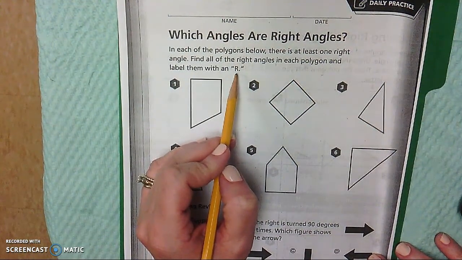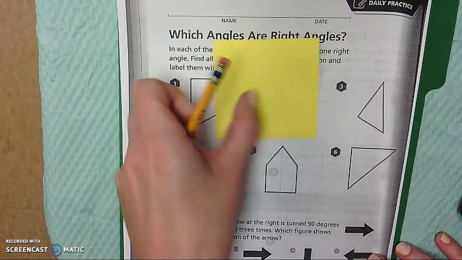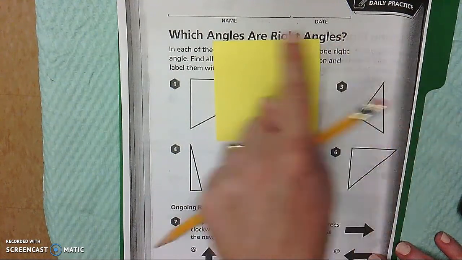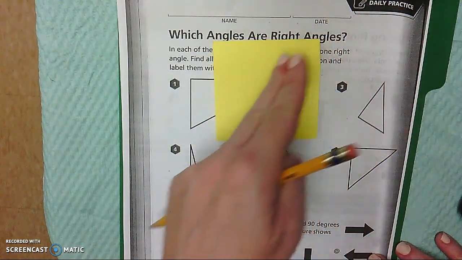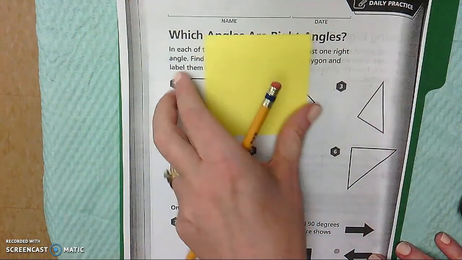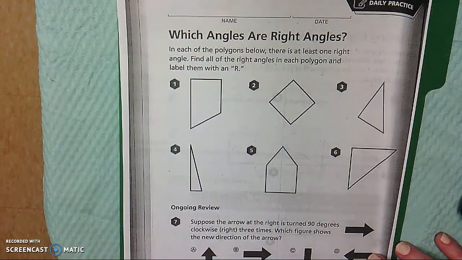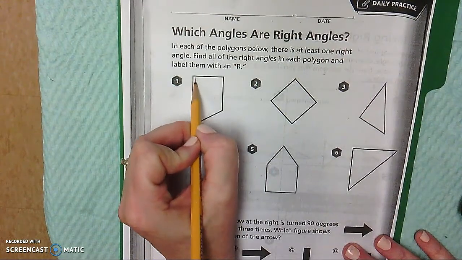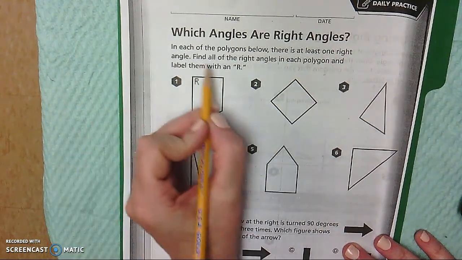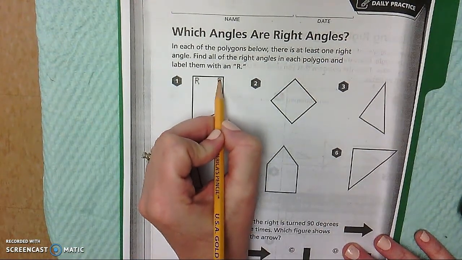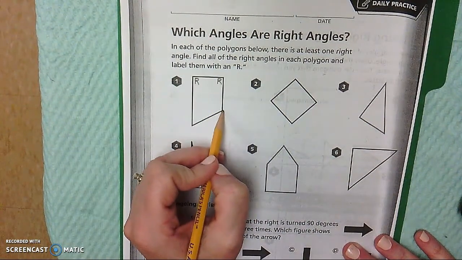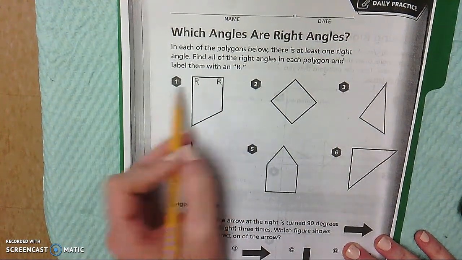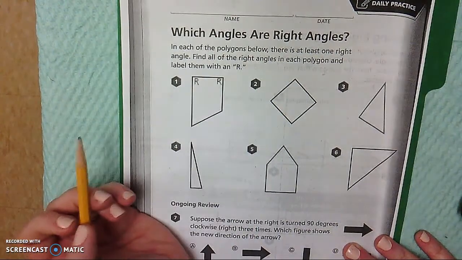Okay? And remember, a right angle goes straight up and down and straight left to right. It's not smaller or bigger than this. All right, so let's look at number 1. I see a right angle right here, so I'm going to put an R. I see a right angle right here, so I'm going to put another R. But this is an obtuse, and this is an acute. So those are the only two R's for number 1.